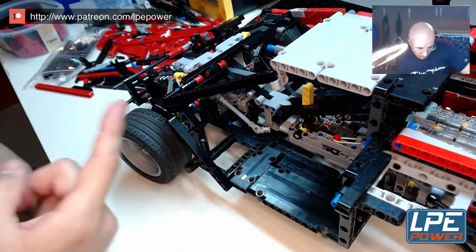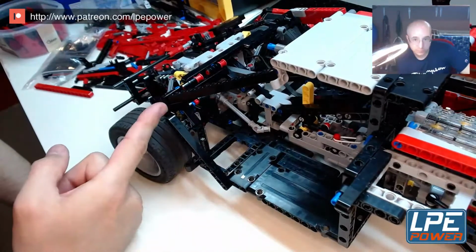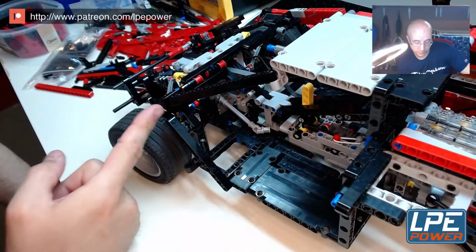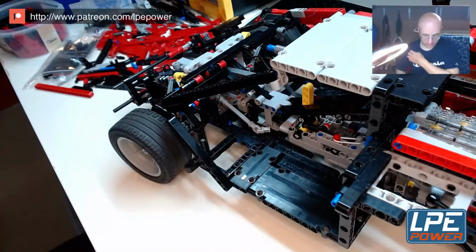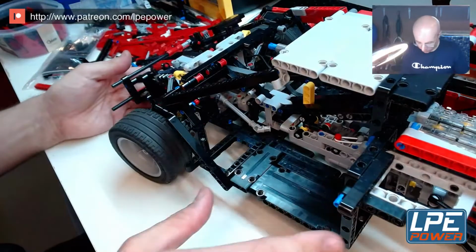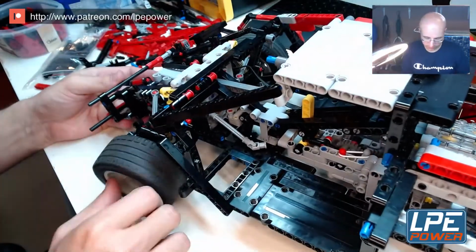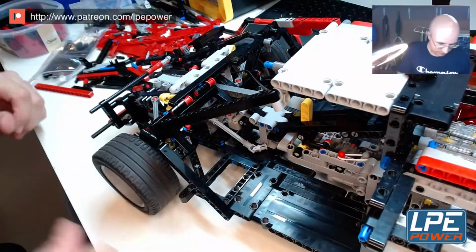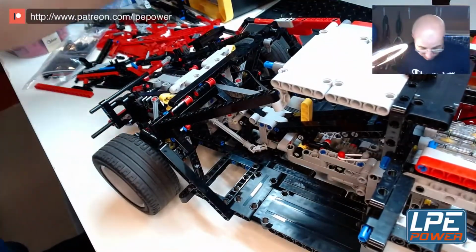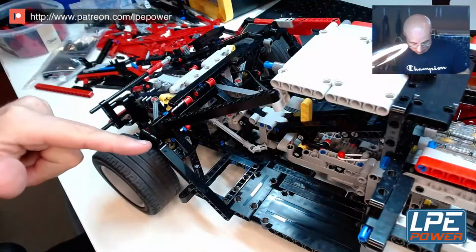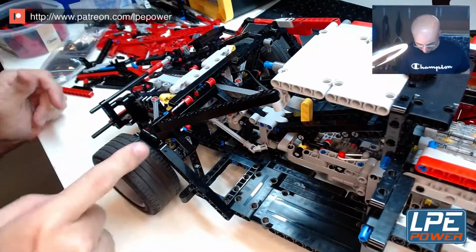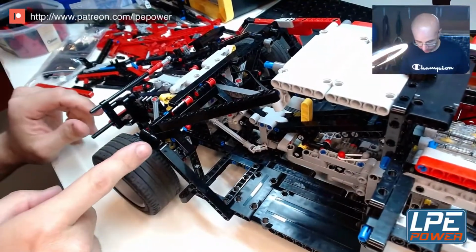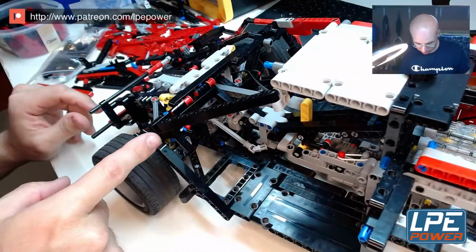But now the challenge is the pivot for the door. All of this we will do. This is not a problem. This is easy to do, but this is a challenge. So the pivot for the door needs to be at least on the other side here.